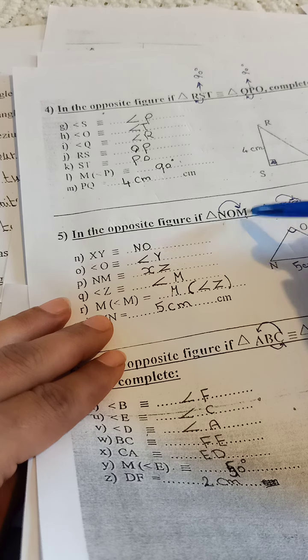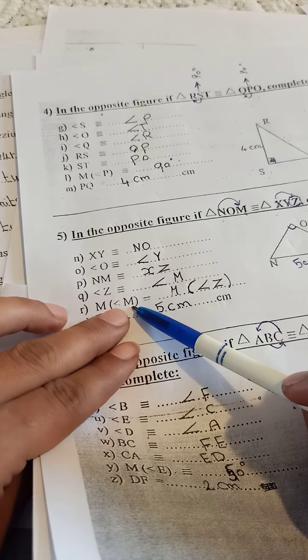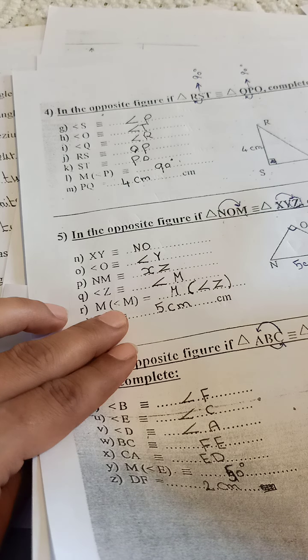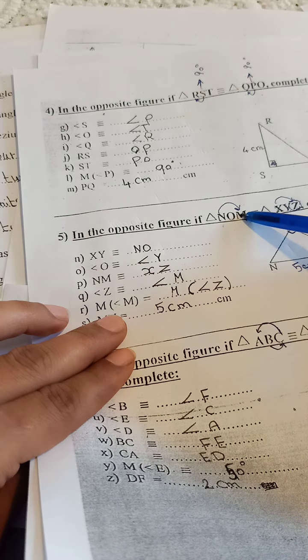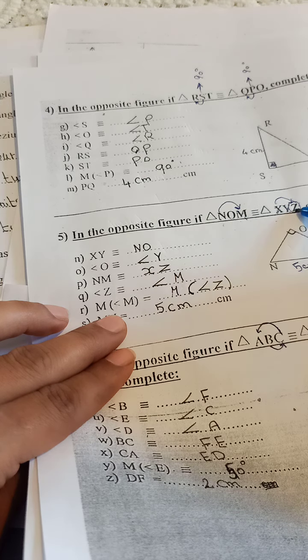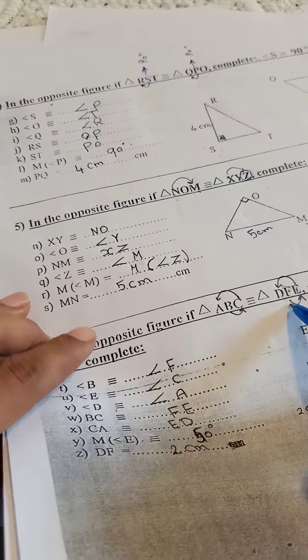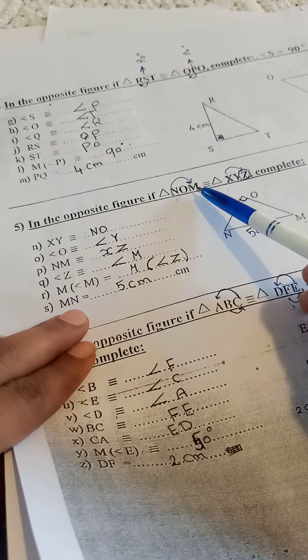Then the next one, I have measure of angle M. I need to get the measure. I don't have here the measure of the angle. So measure of angle M, of course, will be like measure of angle Z. The last one, MN.